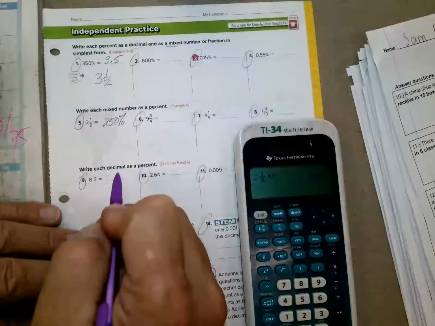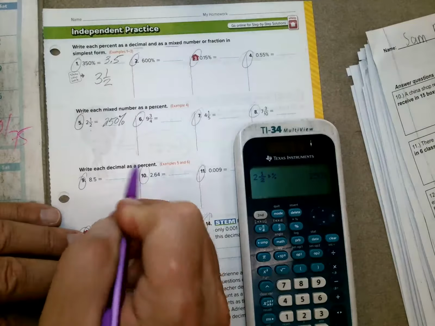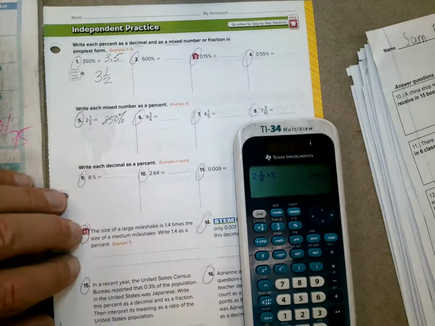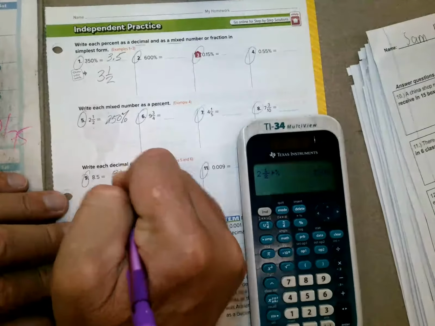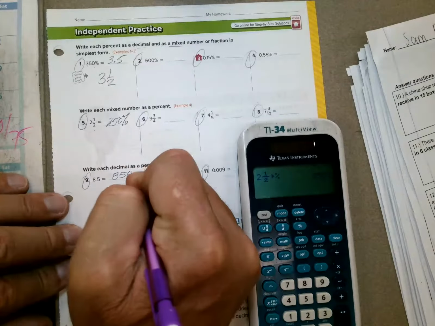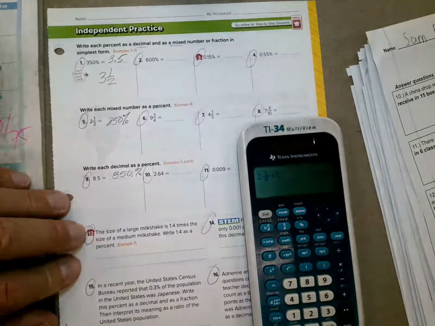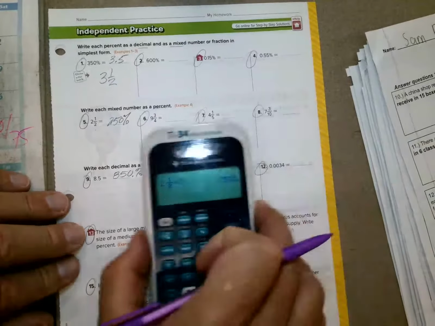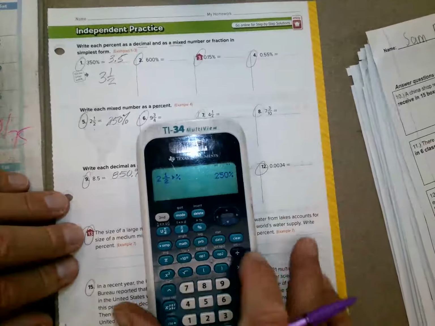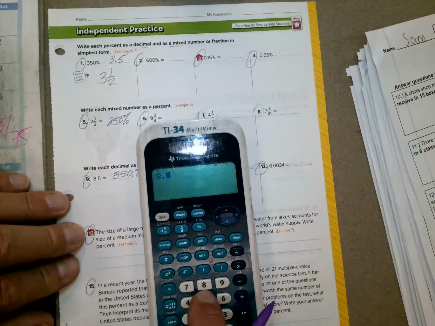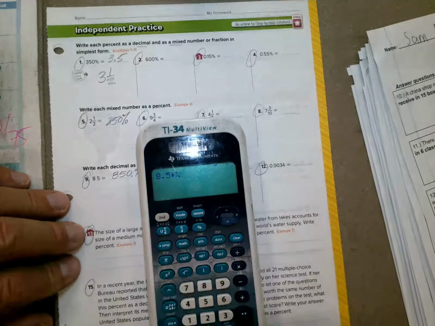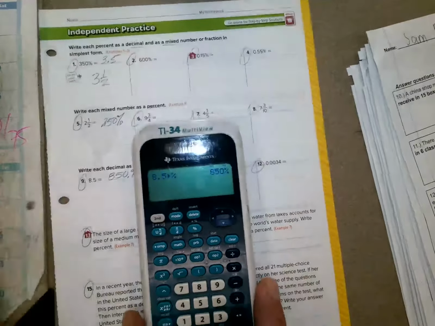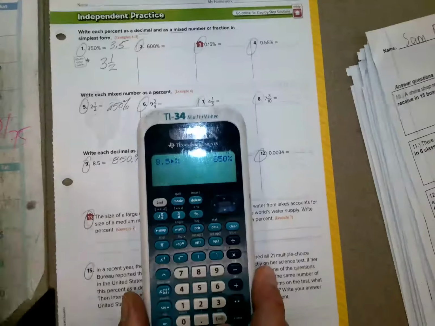Let's try this one, the decimal as a percent. Again, it's easier to do it without the calculator, but I'll show you both ways. Here, I'm just going to move that decimal point 2 places to the right, and I could write it like that, certainly. If I'm unsure, I grab my handy calculator and I enter 8.5, and I'm going to hit second percent, and you're going to notice it comes up to 850%.